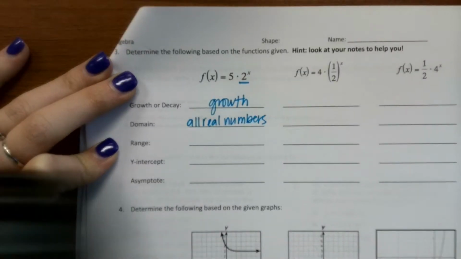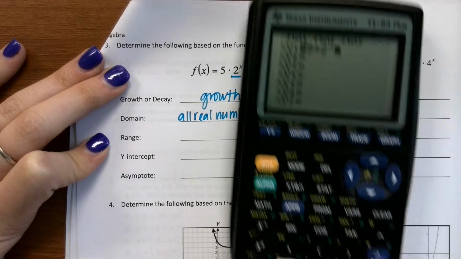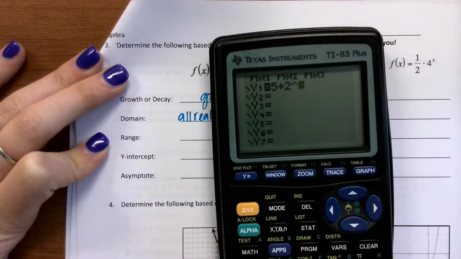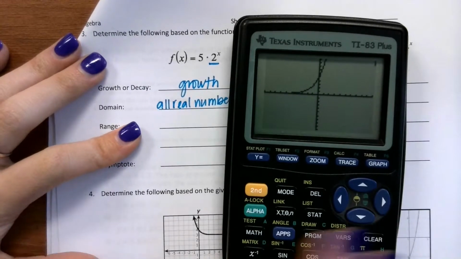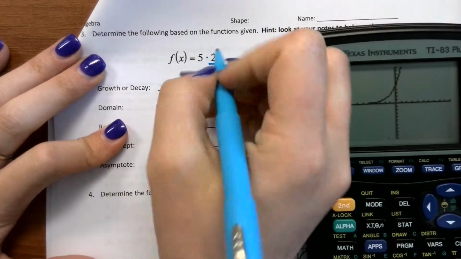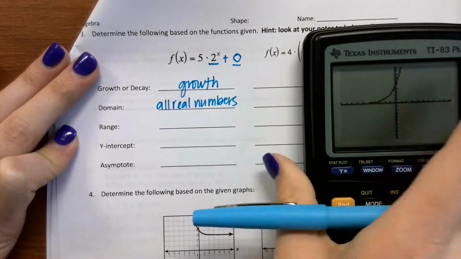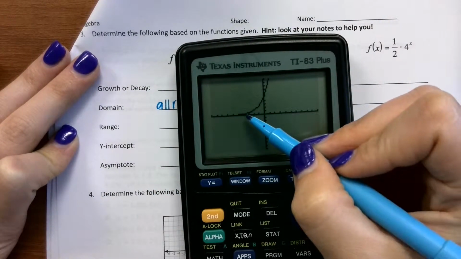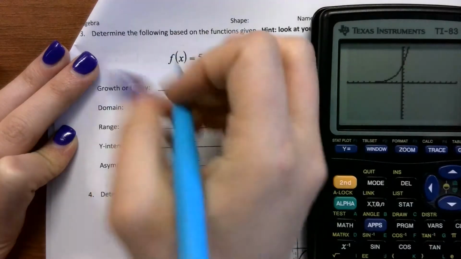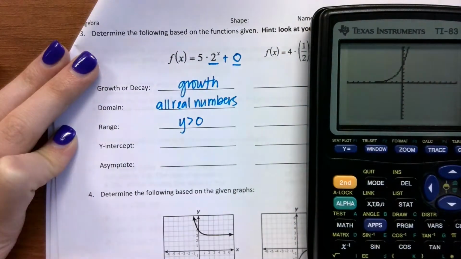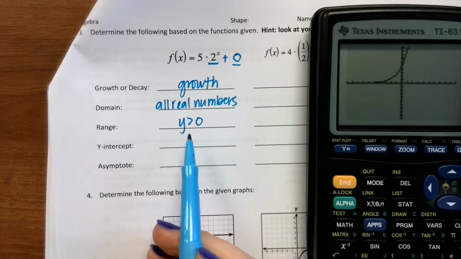Our range values, when I graph it, 5 times 2 to the, make sure you use the caret button underneath clear, x, graph it. My asymptote value is going to help me determine the range. My asymptote value is this plus 0 at the end here that I see. Because if you see in your graph, the curve will not cross at y equals 0. Therefore, all my range values are going to be greater than that. Y is greater than 0. And it's not going to be less than 0 or greater than or equal to 0 because 0 cannot be one of the values that y is.